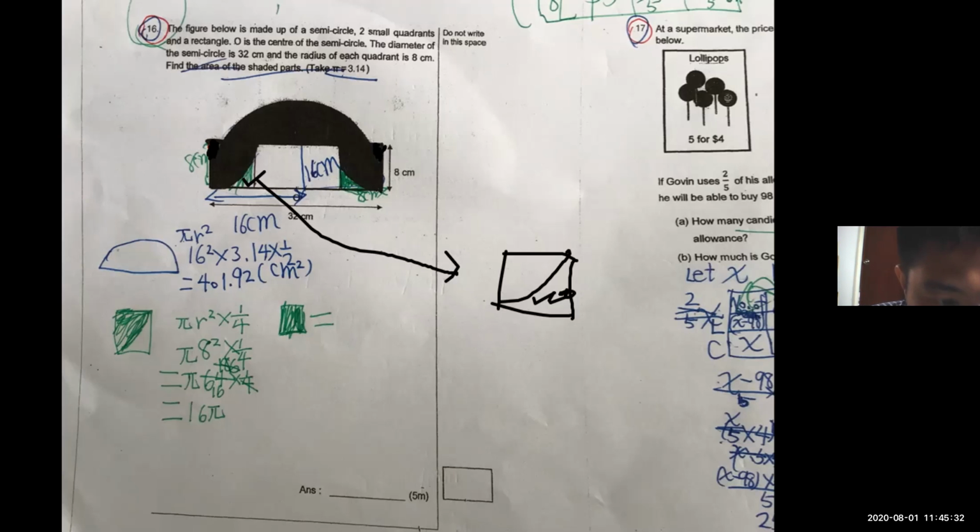但是那你后来 add 的那两个 part 怎么办？等一下。So the entire question here is, let's say this is shaded. This is also shaded. The question asks for what? Shaded part, right? Okay.